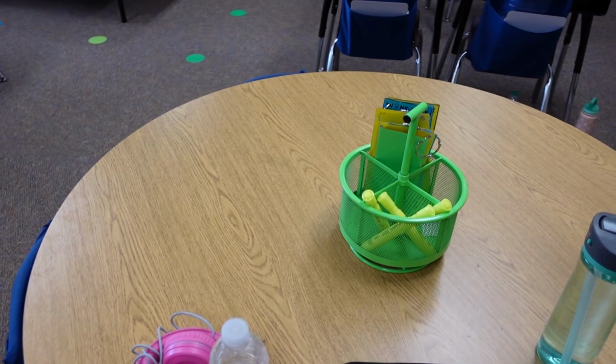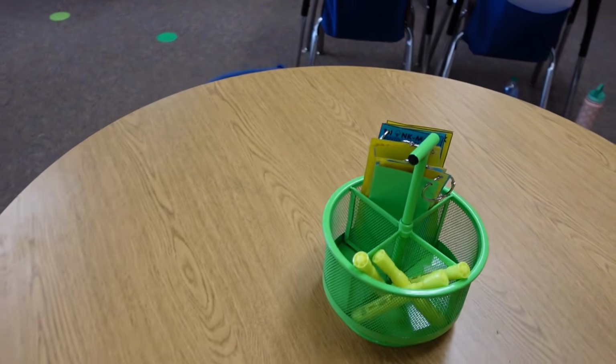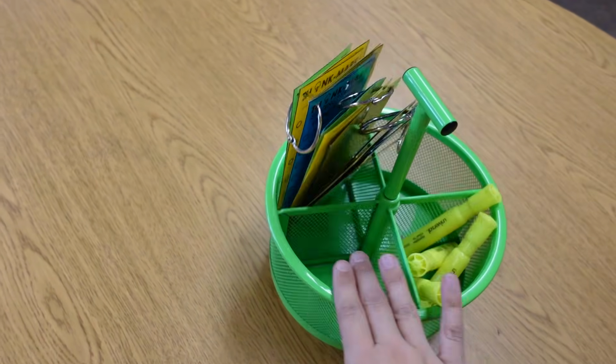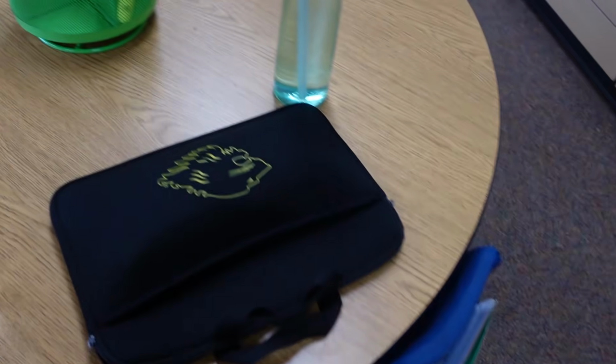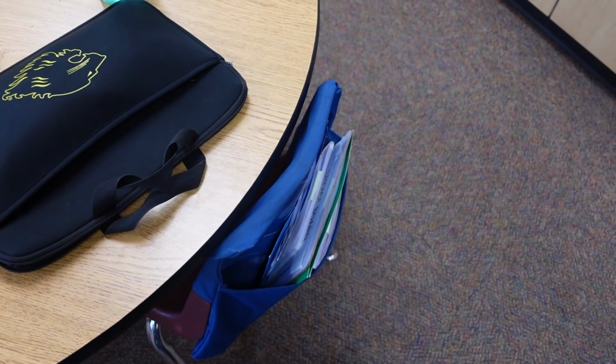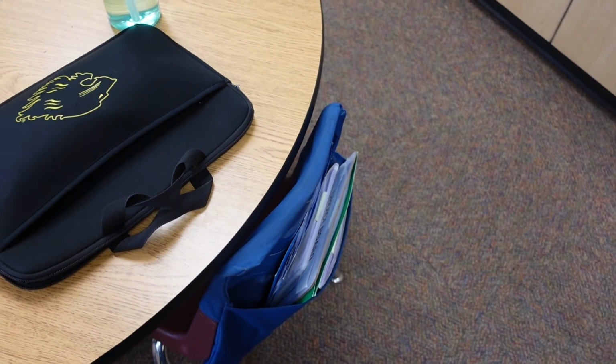Now, if my students are sat at a table, then they will have a caddy. The caddy itself will hold the think marks and the highlighters. Everything else, which is the folders, the writer's notebook, and the whiteboard, will go inside of the students' chair pockets. But that is it. That is my entire organizational system inside of this classroom.